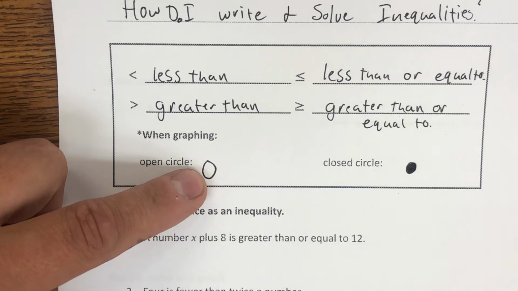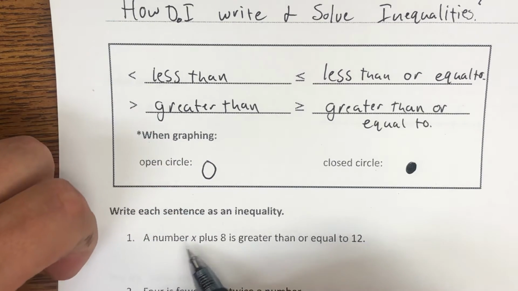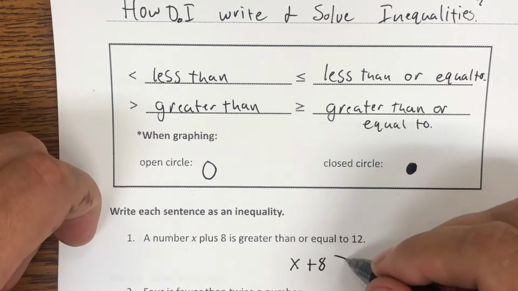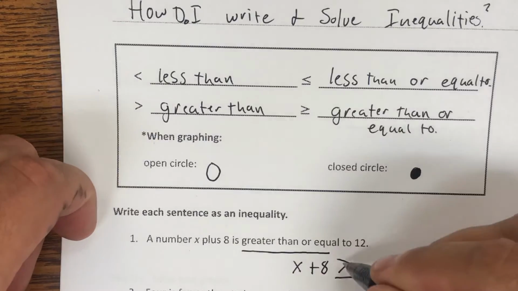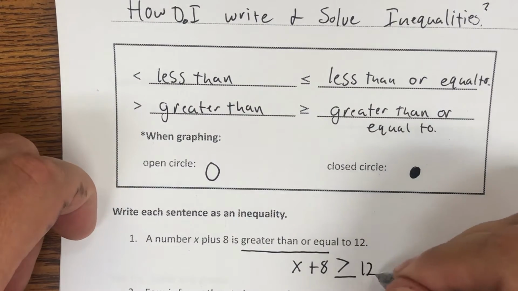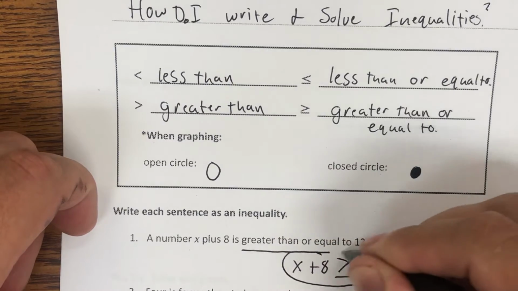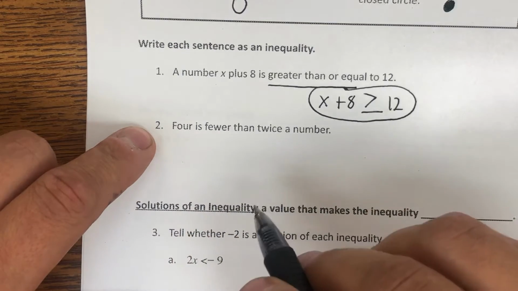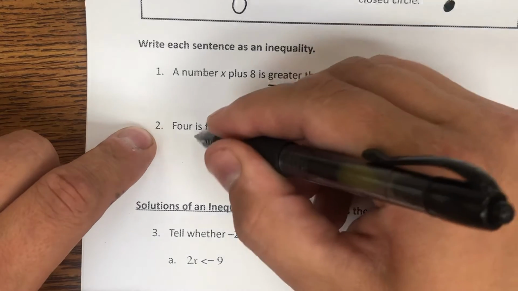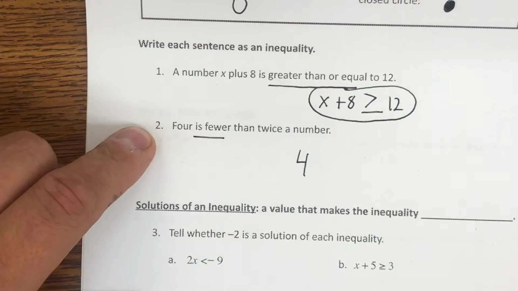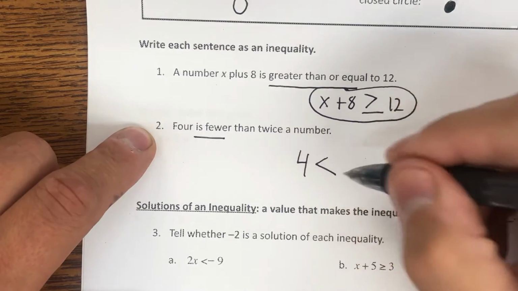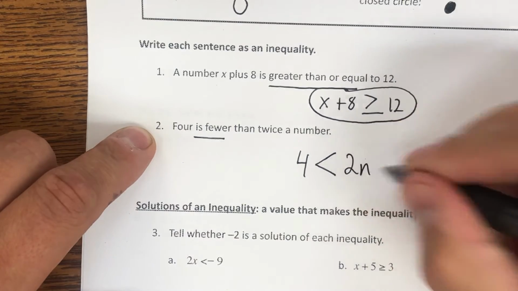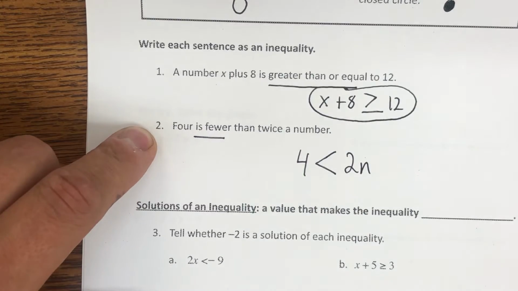So first we're going to write each sentence as an inequality. It says a number x plus 8 is greater than or equal to 12. And we have written the inequality, our very first one. All right, next one says 4 is fewer than twice a number. So 4 is fewer. Would that be less than or greater than? Fewer to me means smaller, so 4 is less than twice a number. So twice means 2 times a number n. I'm taking n, could have used x, could have used t, anything, does not matter.